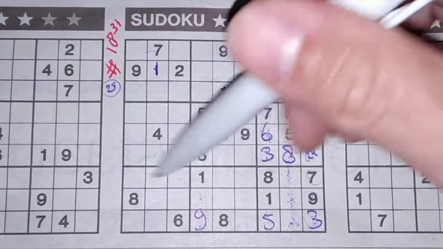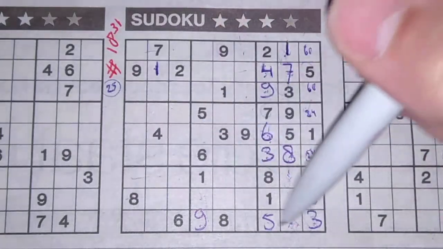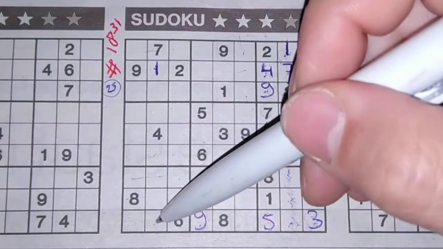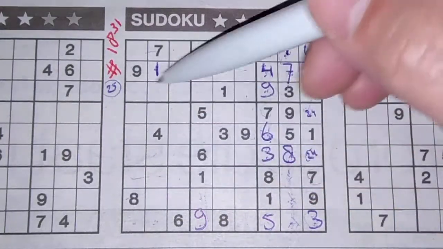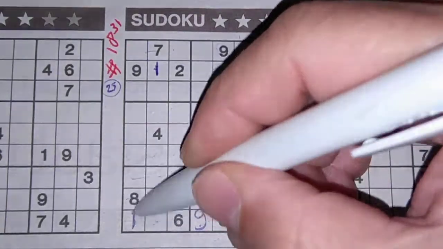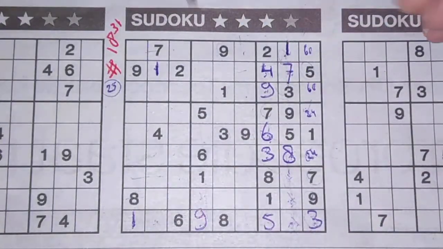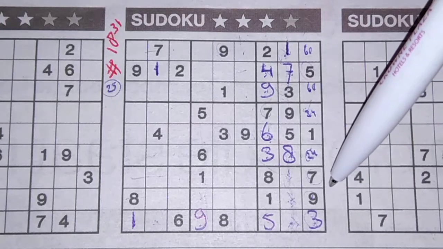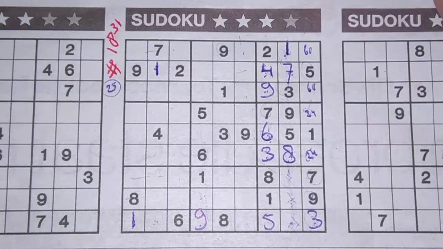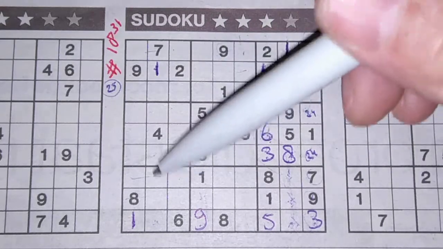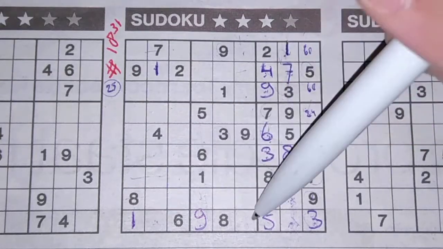So we have a 1 in this row, 1 in the row below. So in the last row, the only two places for the 1 could be here or there. We see here 1, no 1 there. 1 should be there. 2, 4, 7.